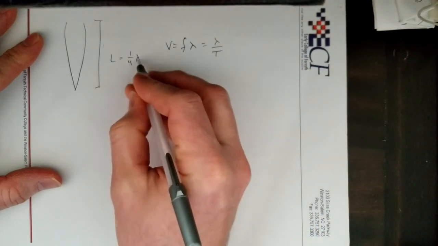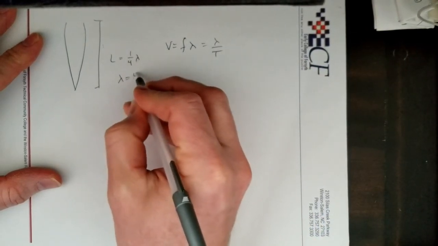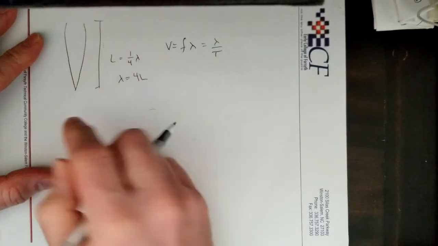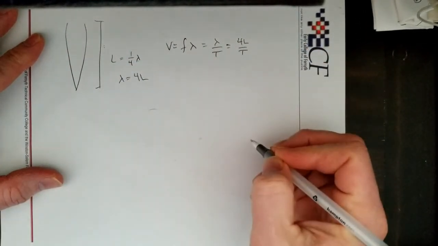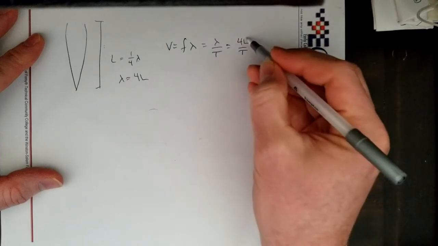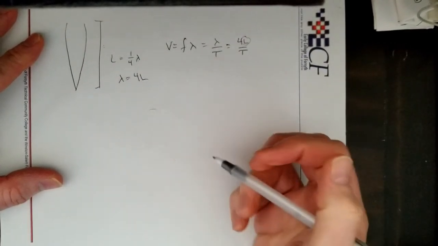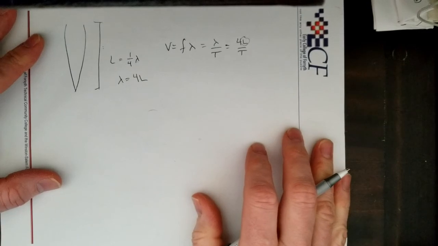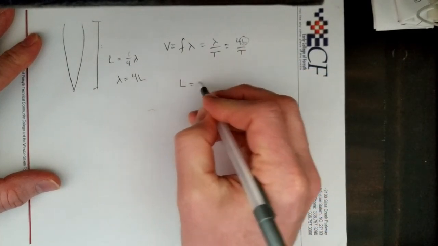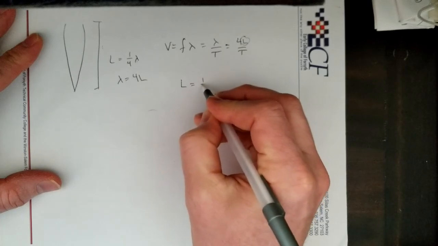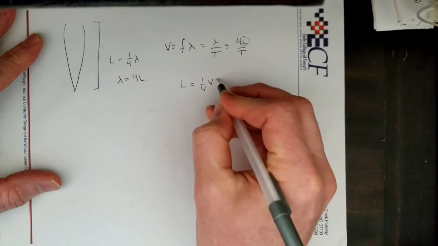The wavelength here is equal to 4 times the length of the air column, so this becomes 4L over T. Since length, or height as I have in the spreadsheet, is equal to 1/4 VT.